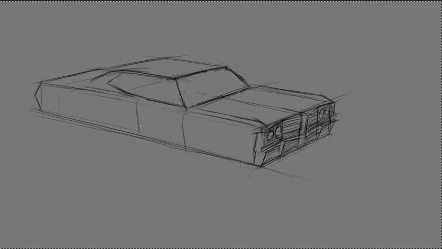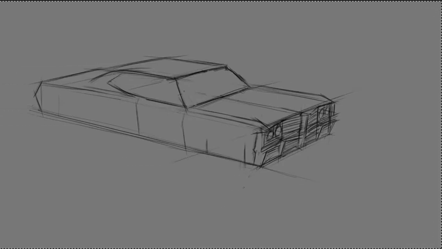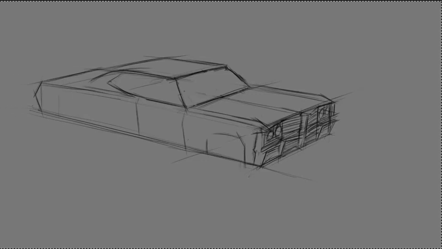Looking for the placement of the front wheel, and I'm just using my reference and taking a proportion from the front and looking at the distance from the door. I found my minor axis and I'm sketching a wheel into that space.